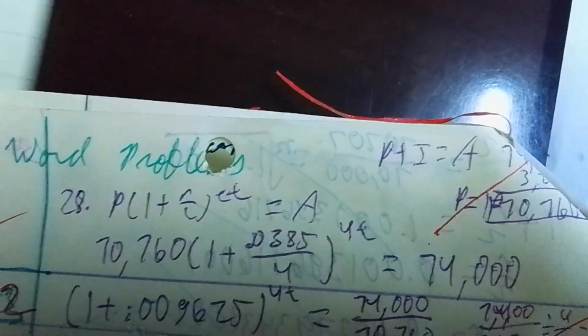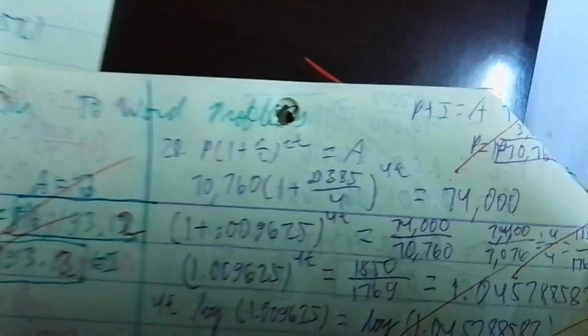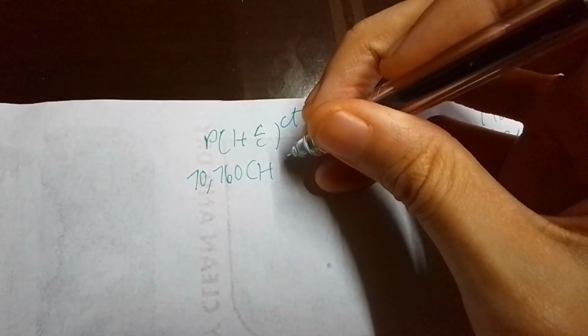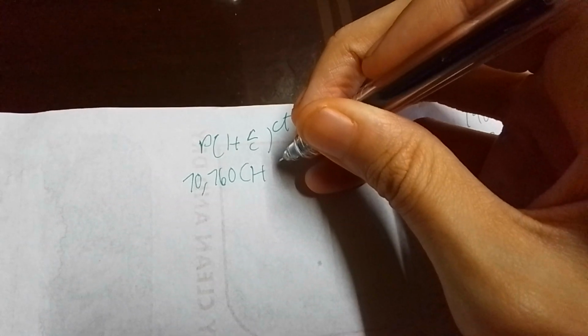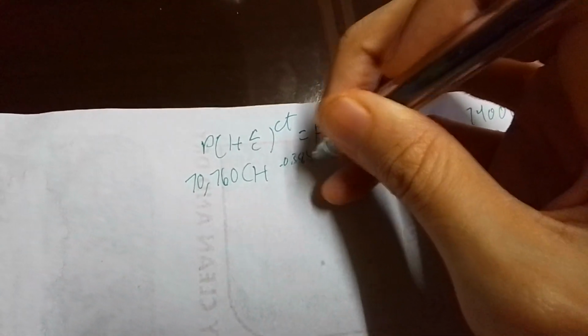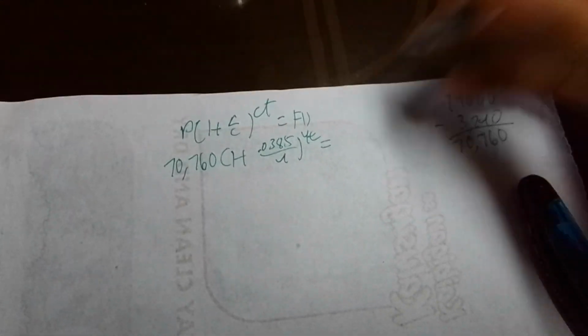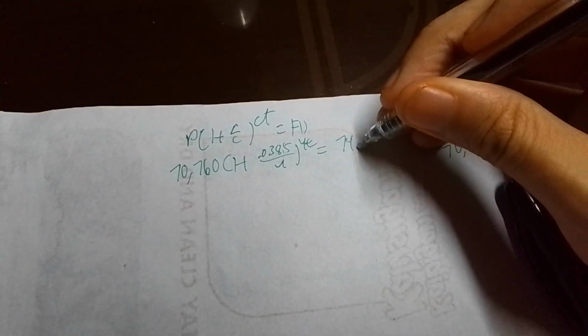Now, going back to the formula as follows. You already know the formula for how to solve for the answer. Our formula is always P times 1 plus the rate divided by C, raised to the CT, equals the future value. Our principal is 70,760. Then we have 1 plus the rate. Remember, our rate was 0.0385, but it's compounded quarterly, so divide by 4. And then we have 4 times T, where T is unknown, as the exponent. Then we have 74,000 pesos.